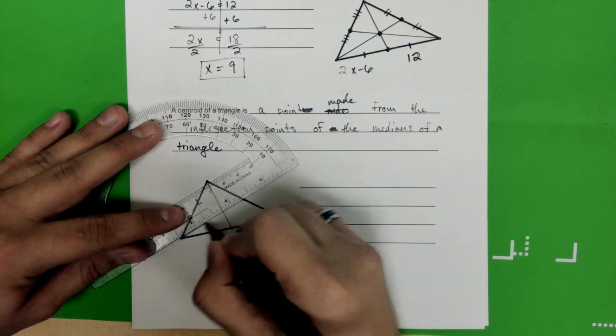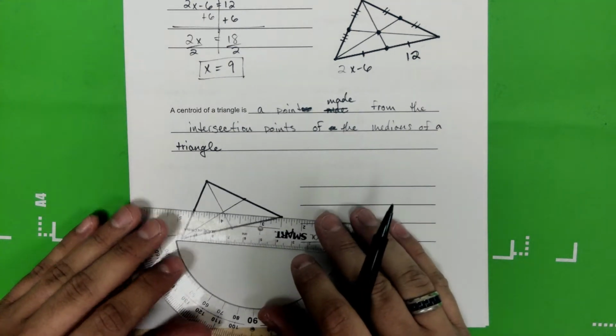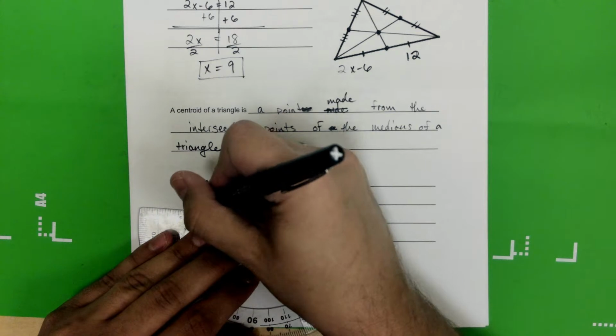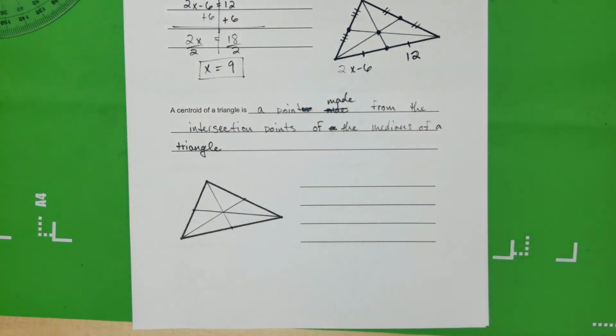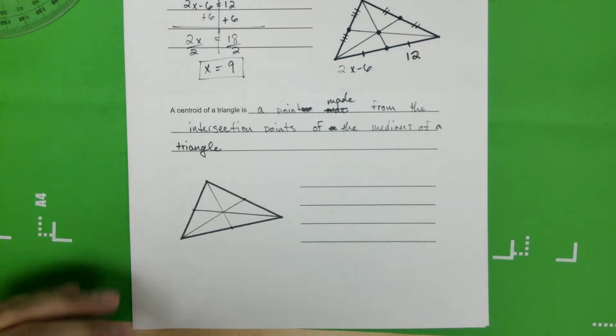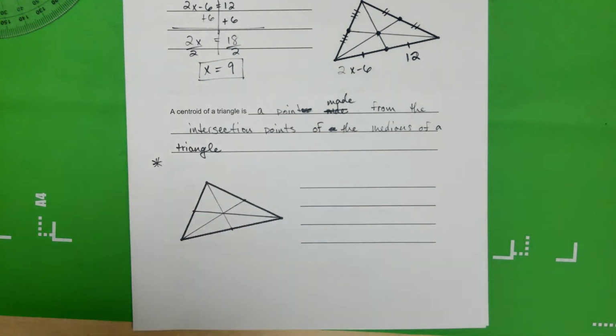All right. So one of the issues with these is that they are going to be a little bit more complicated. So I'm going to put a star next to this, because this is going to be kind of difficult for some of you to fully grasp. All right.